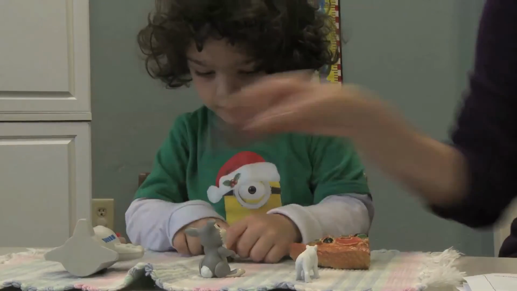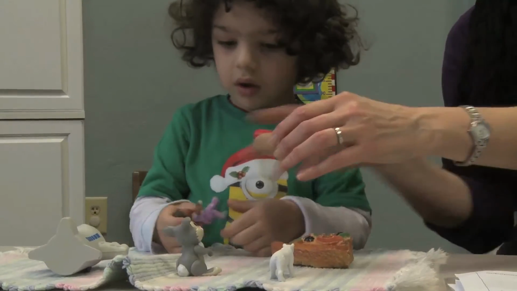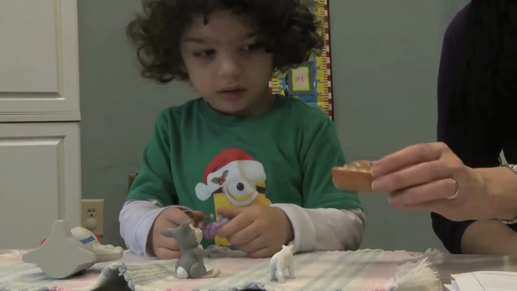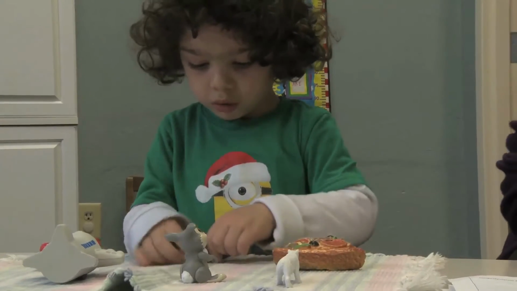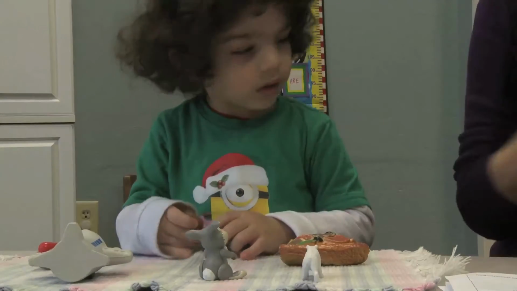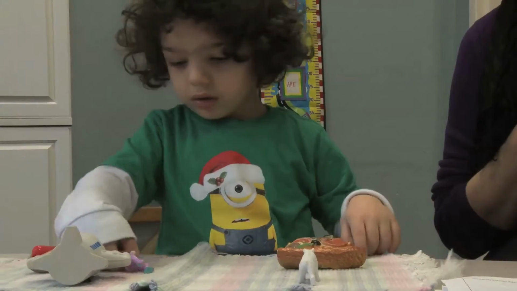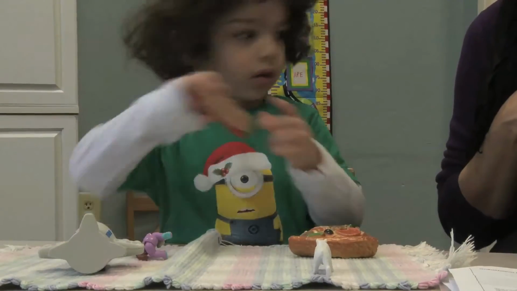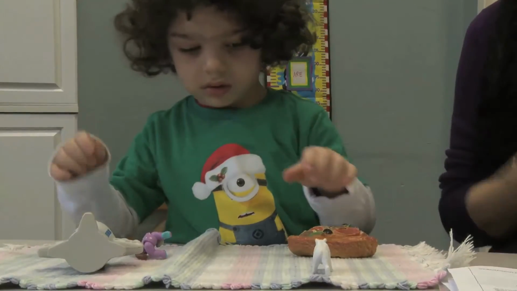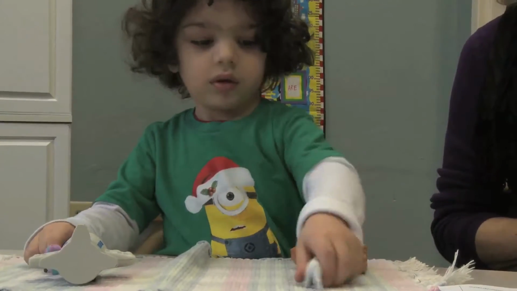Okay, look. I'm going to try this word. Hot dog. Good job. Try this word. Pizza. Good job. Can you put the rabbit in the basket? Good. Hot dog. And find the hot dog. Good job. Yes. Can you find the bear? Bear. Good job.